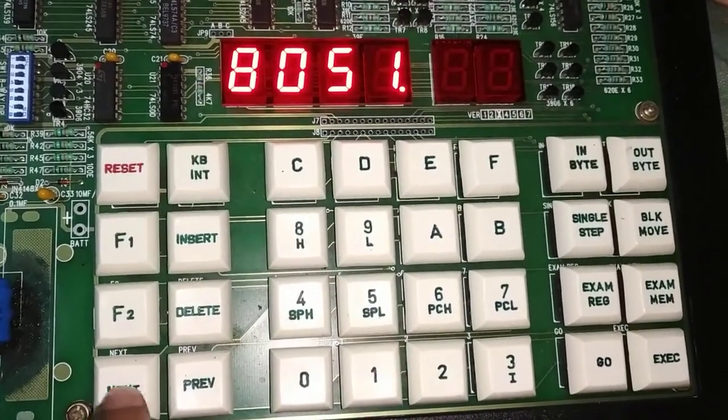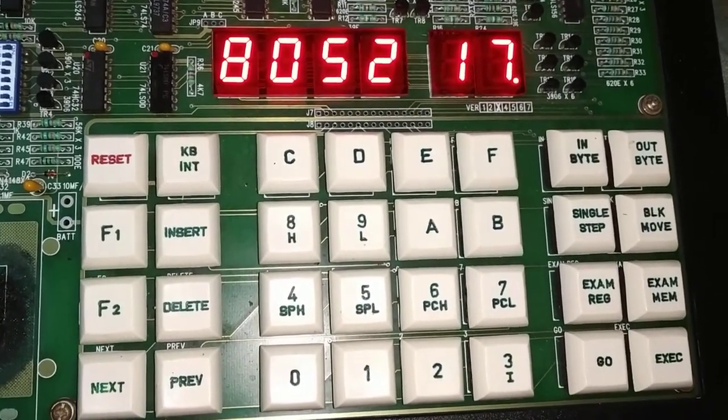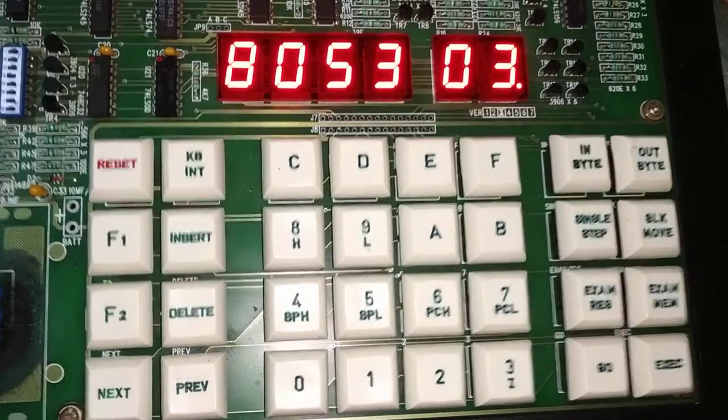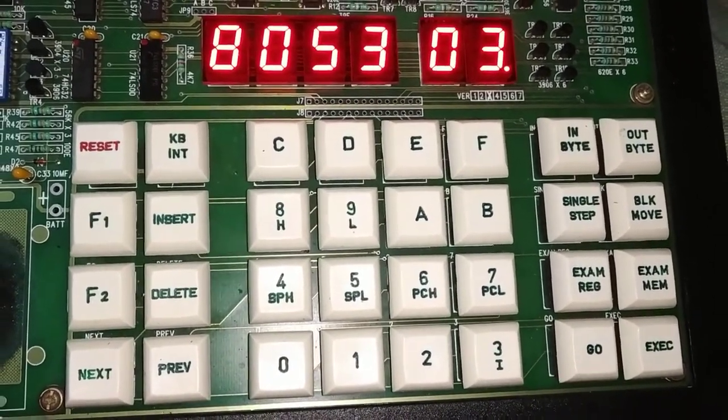8051 is the first given input value, that is 14, and the second given input value is 17. By 17 minus 14 we will get the output 3. So likewise we can execute the program.